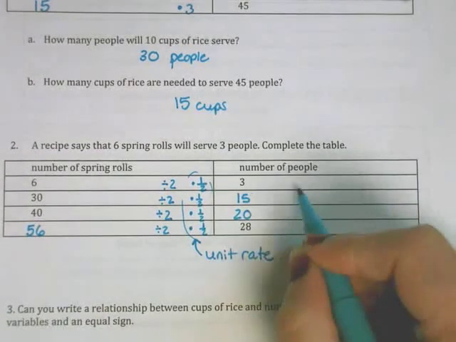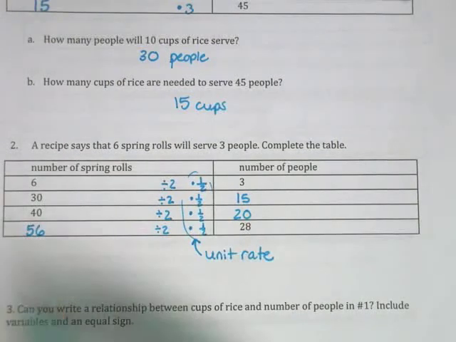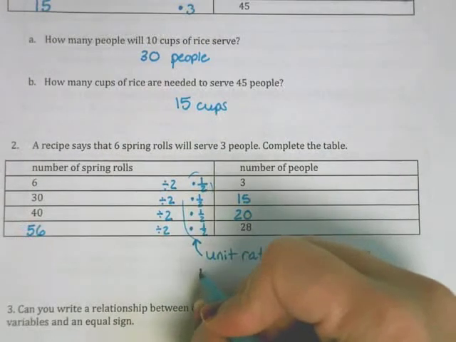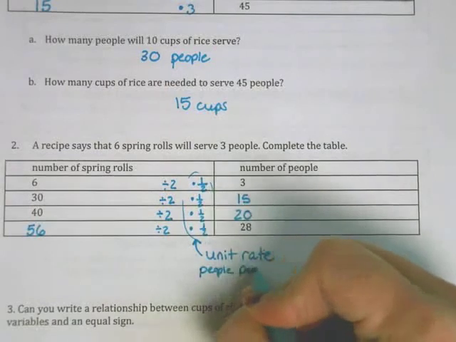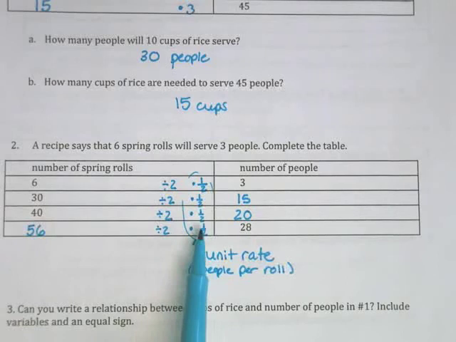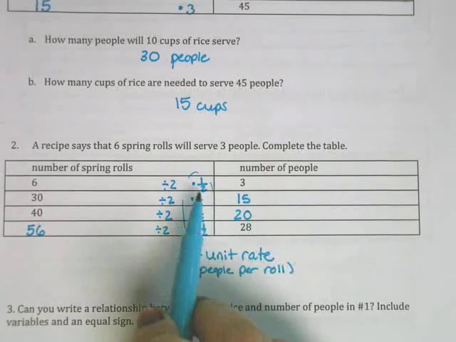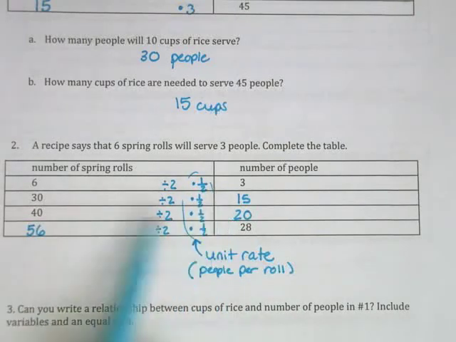And this is telling us how many people per spring roll right here. So you can get people per roll, I'll say. We can get a half of a person for each spring roll, which is kind of a weird thought, a half of a person. So what it really means is that it doesn't fill up a person right there. So it's saying that each person really is going to need 2 spring rolls to feel full for this.